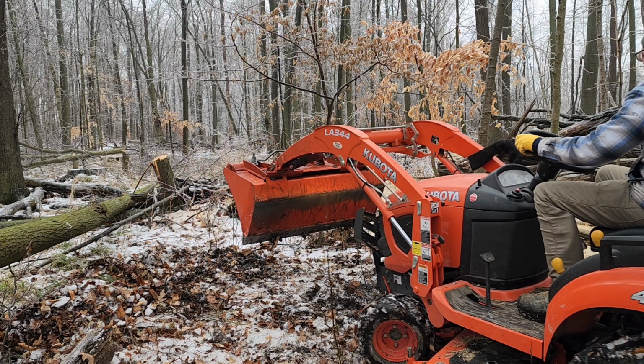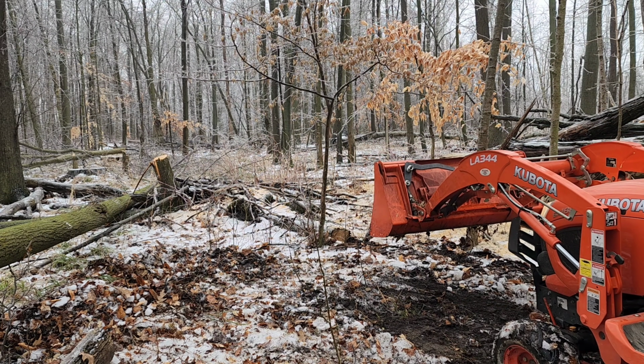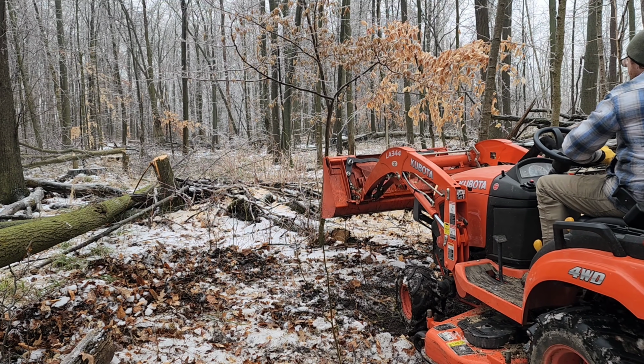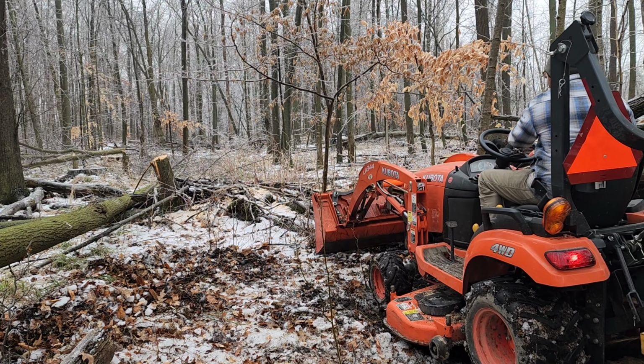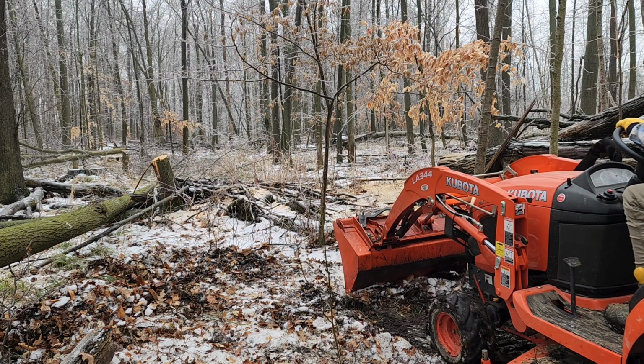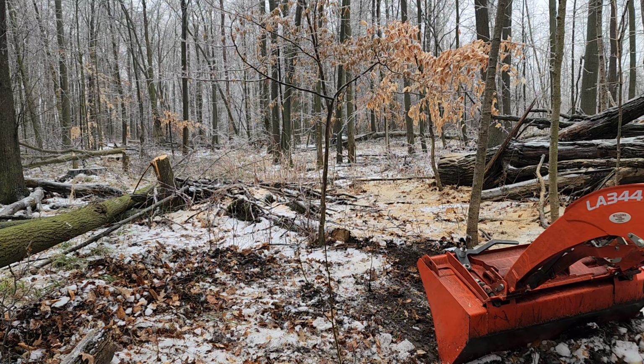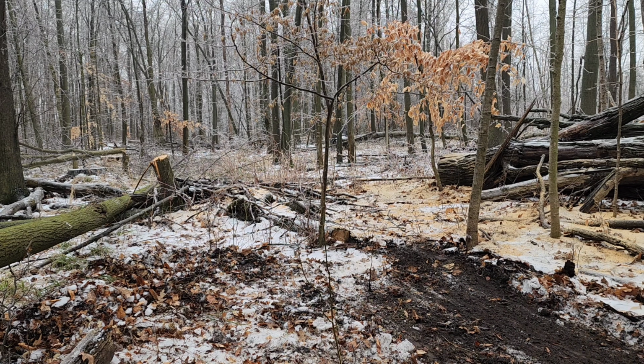There's a couple of these trees that have low overhanging branches that go over the trail that I'm creating, and I'm leaving all of those low overhanging branches for that same specific reason and the purpose of the deer scrapes on the ground.